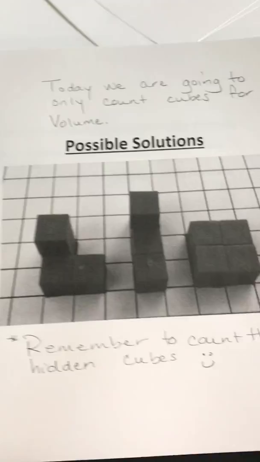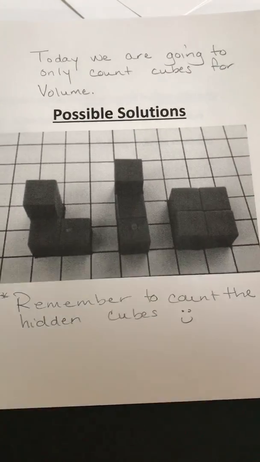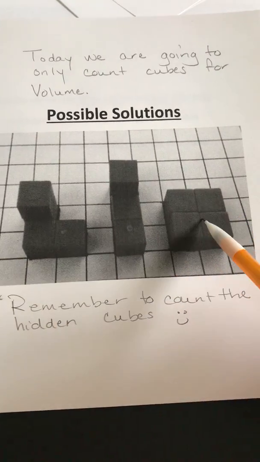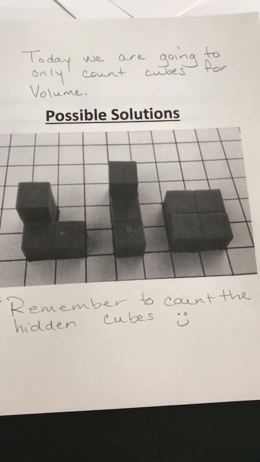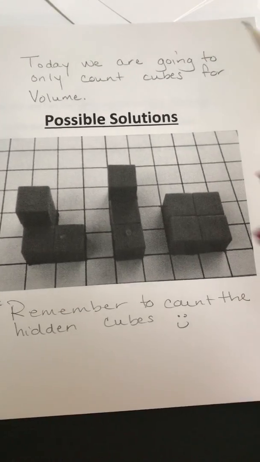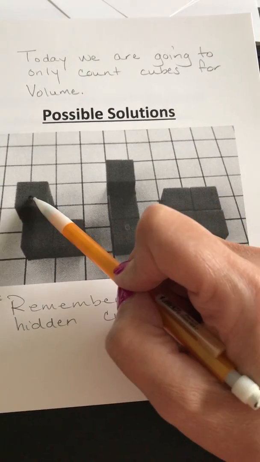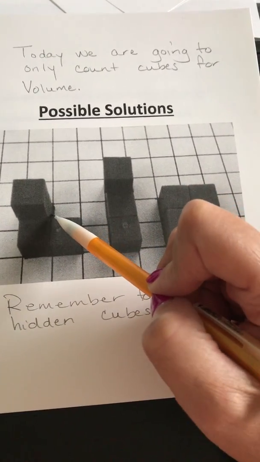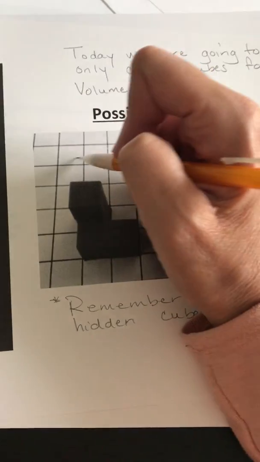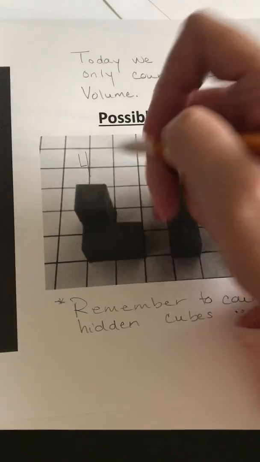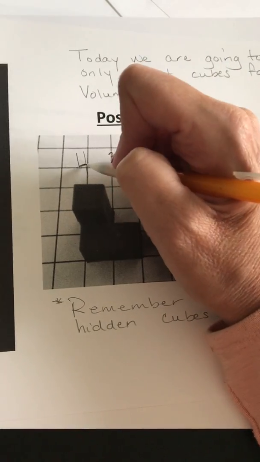So here I have another picture. This is kind of hard to see because it's kind of dark, but I have 3 pictures here. Let's see if they all have the same volume. Let's count the cubes. When I point, you count out loud with me. Ready? 1, 2, 3, and 4. The one that this one is sitting on top of. So this one I'm going to say is 4 units cubed. I'm going to put a 3 above there.